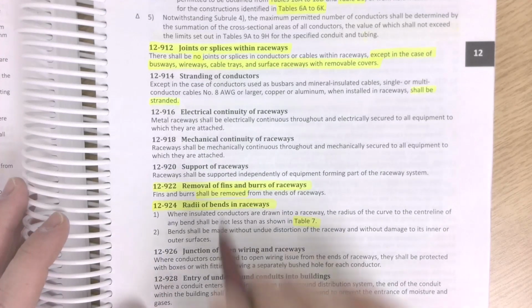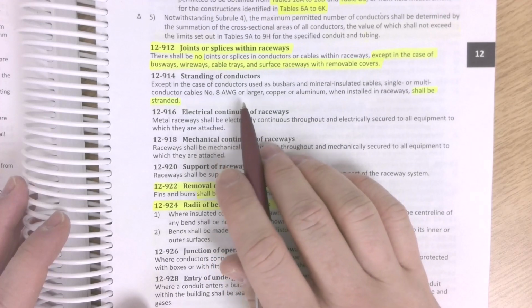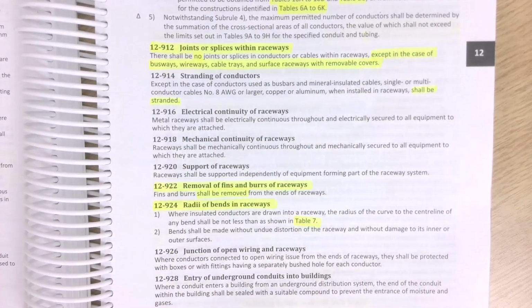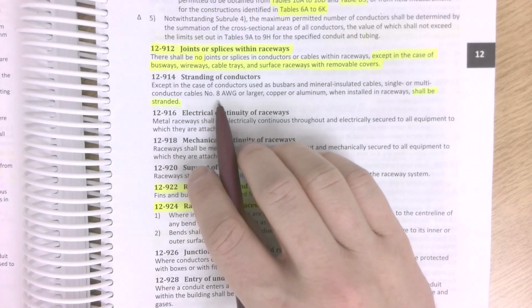I don't want to pull, like if that was a number 4 solid, I don't want to pull that in a raceway. That's going to be a pain. I don't even know who has that. I don't know why they have it, but get it out of here. I don't want to deal with that large solid wire. That's a pain.